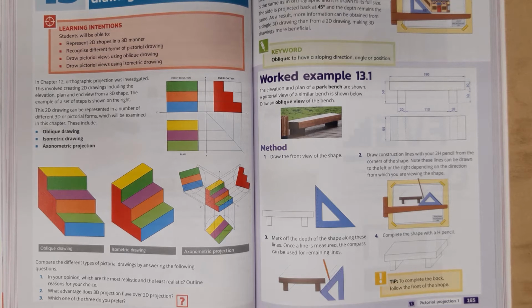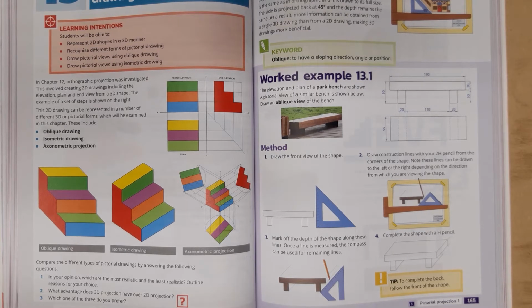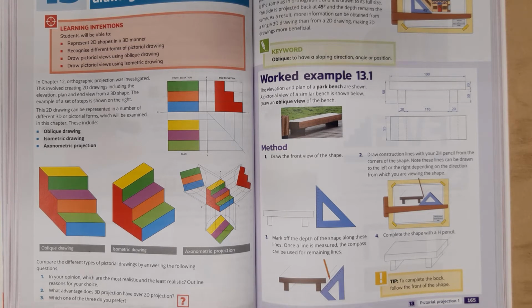Okay girls, we're starting a new chapter today. It's called Pictorial Projection. In Pictorial Projection, we are going to study in the next couple of weeks 2 different types of 3D drawing, so 3-dimensional. So by the end of this, you should be able to represent 2D shapes in a 3D manner.